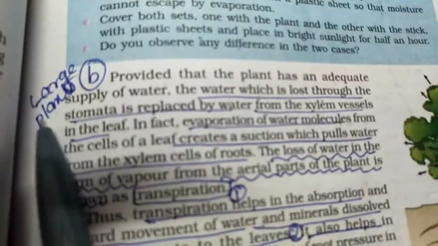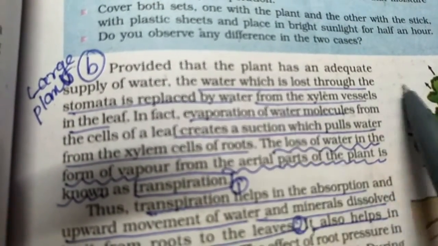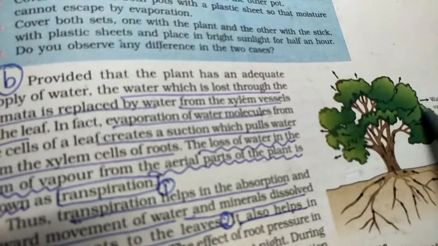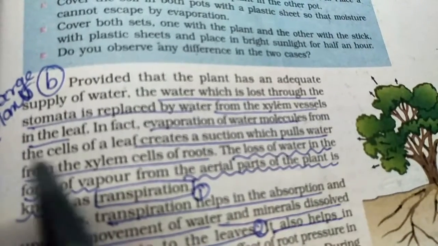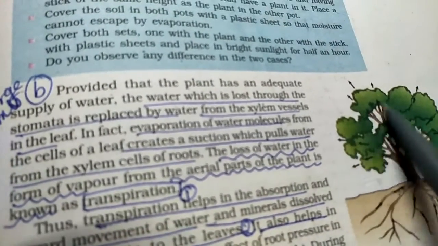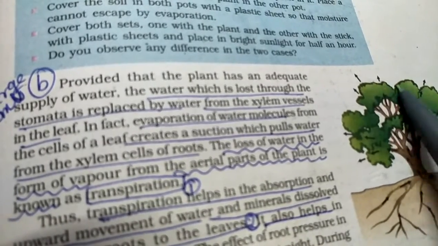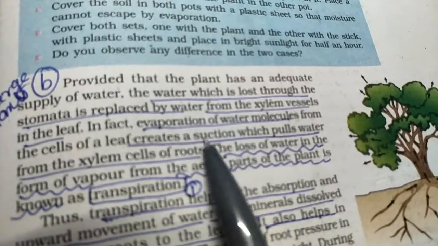Now the large plants, that is, the trees. Here the water which is lost through stomata, you can see here, is replaced by the water from the xylem vessels of the leaves. In fact, the evaporation of water molecules from the cell creates a suction pull.